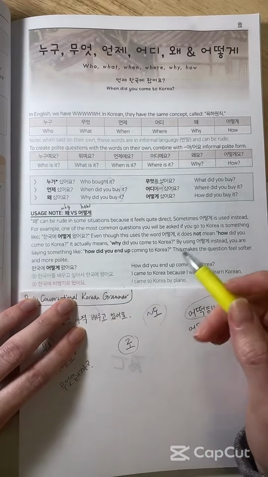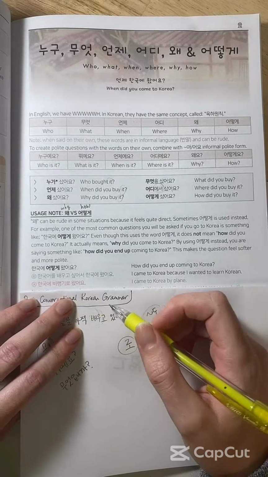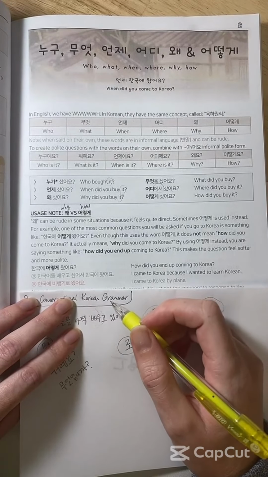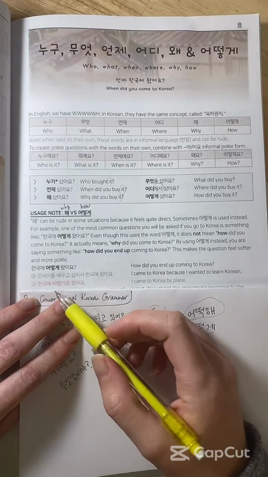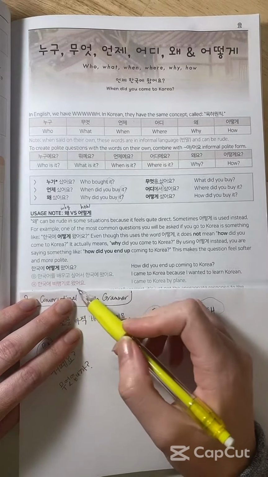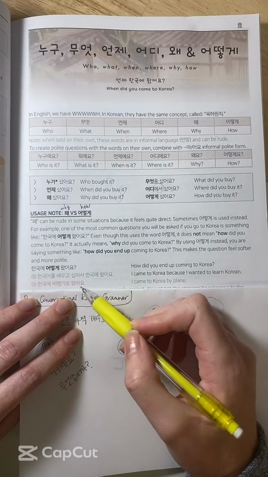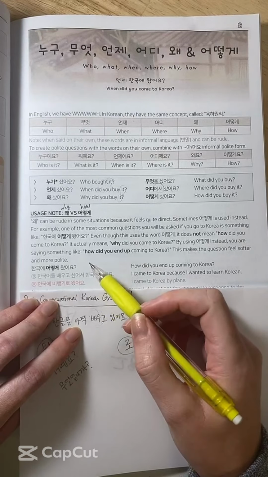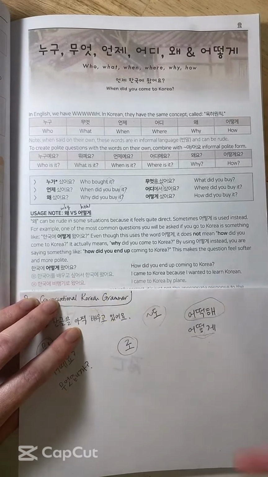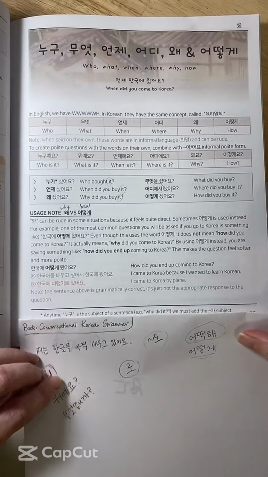So, and the incorrect answer would be 한국에 비행기로 왔어요. I am not Korean. My pronunciation is not perfect. I am not a native speaker. So if you say 한국에 비행기로 왔어요, this is a grammatically correct sentence in Korean. Grammatically, the sentence is fine, but it's an awkward response to the question because they weren't asking you about your transportation. They wanted to know why you came to Korea.